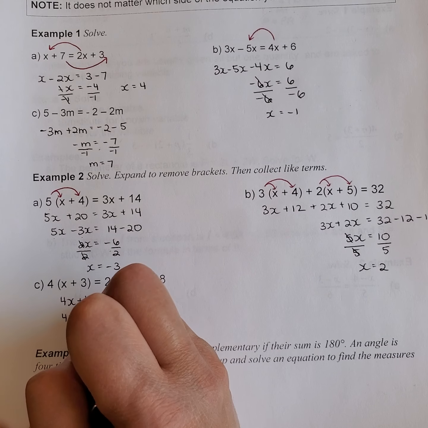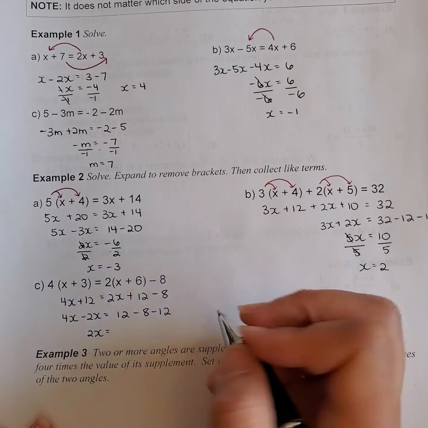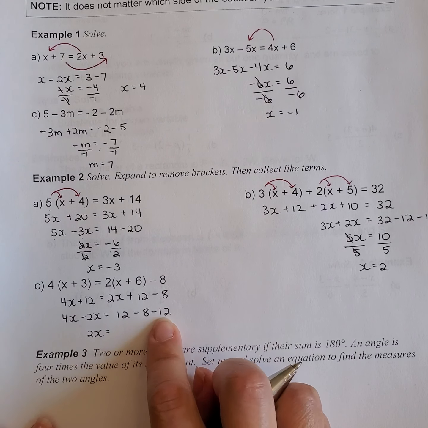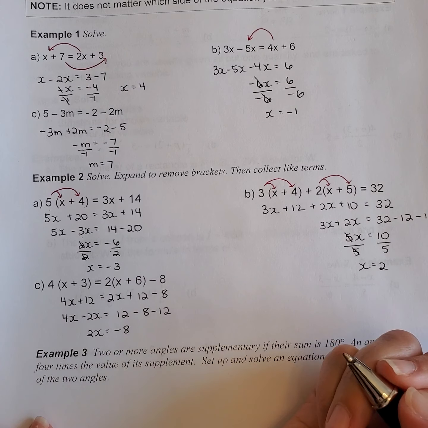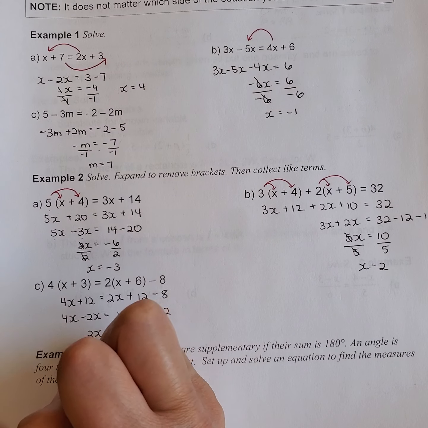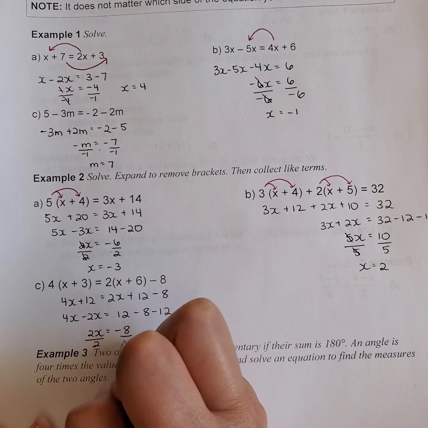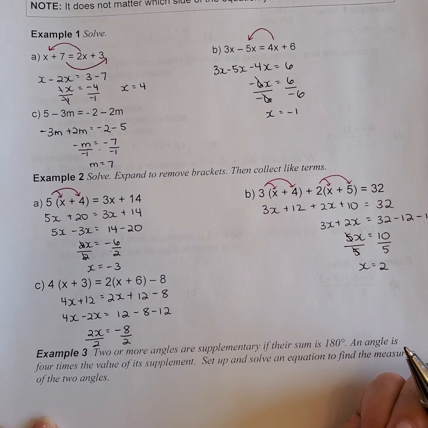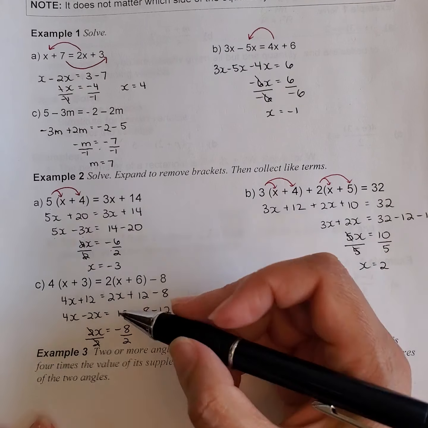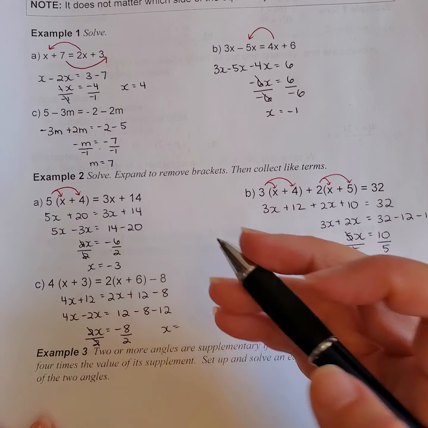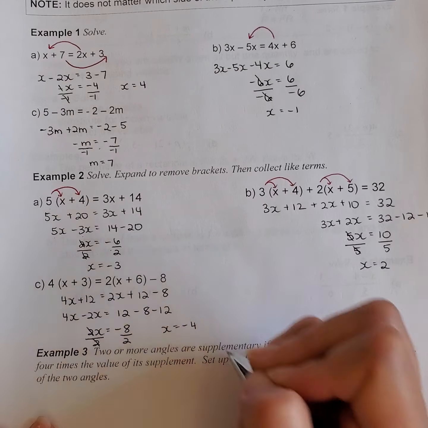4x take away 2x is 2x. 12 take away 8, take away 12 is negative 8. I'm running out of room here. Divide by 2 to get rid of the x. So the 2's are gone. So x is equal to negative 8 divided by 2, which is negative 4.